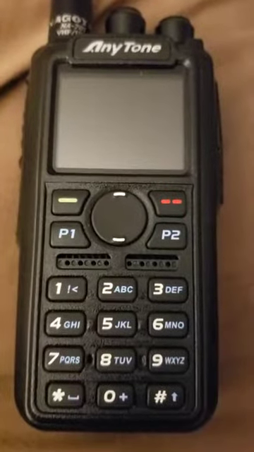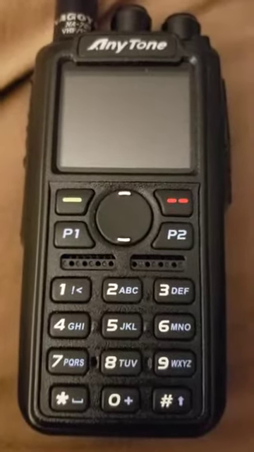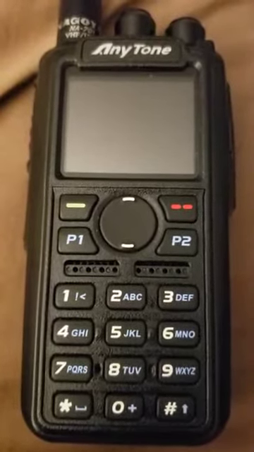I had a viewer request some assistance with how to program a channel in their Anytone radio to use with their hotspot. And I will say this about the Anytone radio: as much as I like it, there are some things I wish were a little easier. And one of those things that's not very easy to do is to program a memory channel that you can use to access your hotspot.